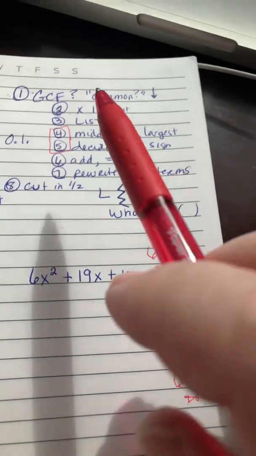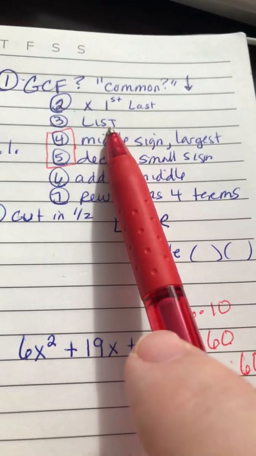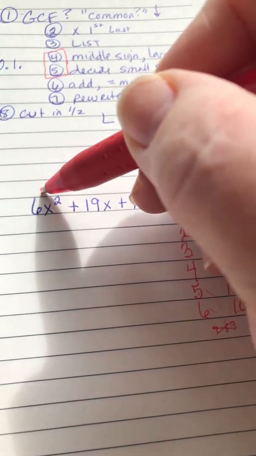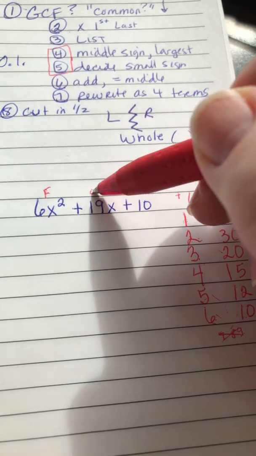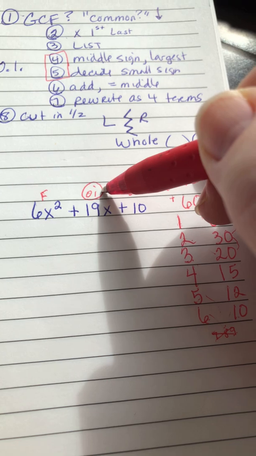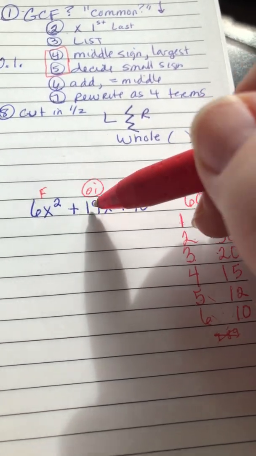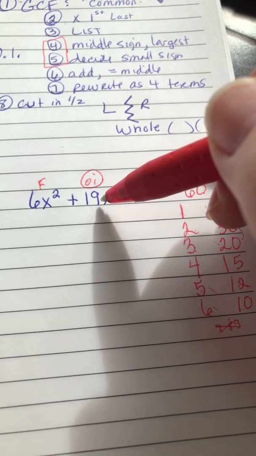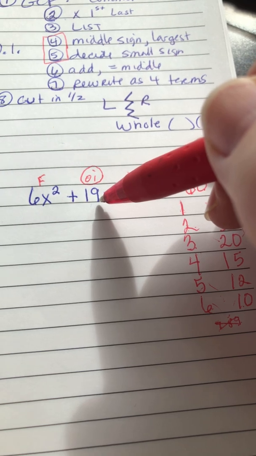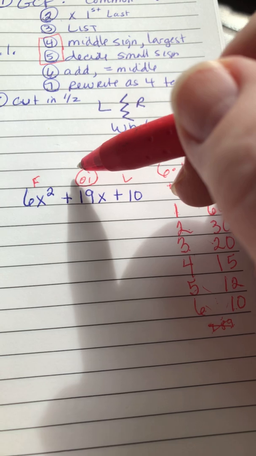All right, so we listed the factors of the number we got in step 2. Now what we know is that this product we started with is the answer to FOIL, where the O and the I have been combined, and we're trying to find out if the O and the I were, let's say, a 100x and a negative 81x, or 12 and 7, or 1 and 18.